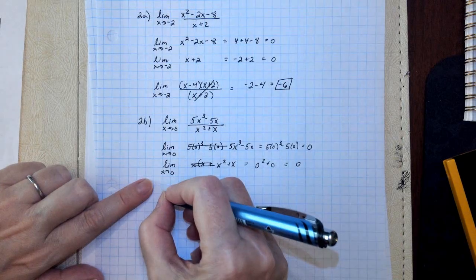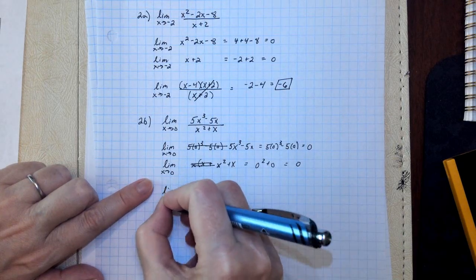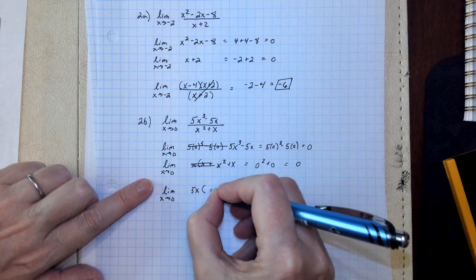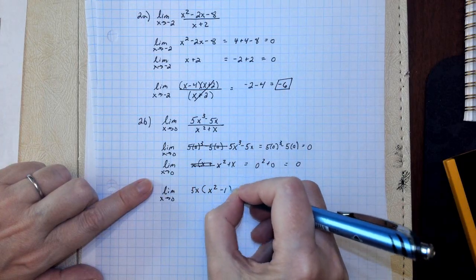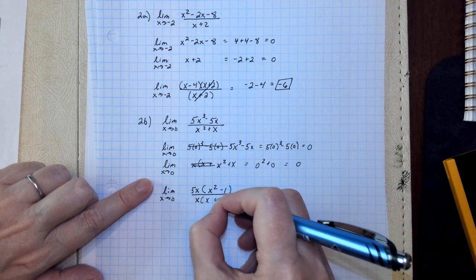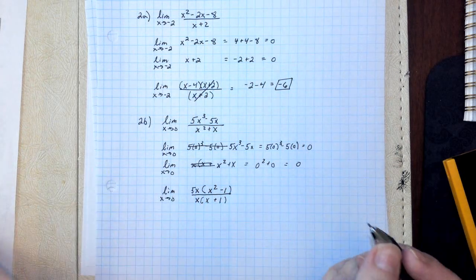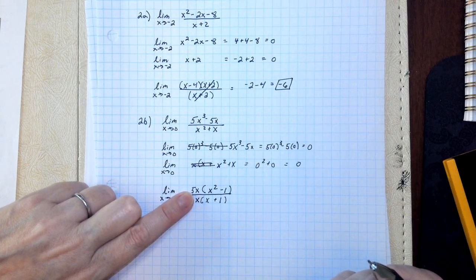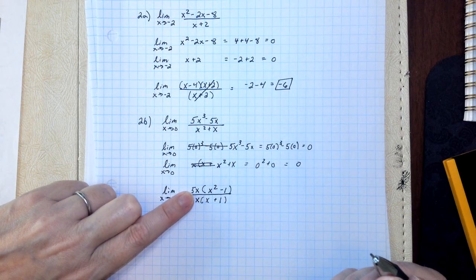So now I want to break this guy up. And I'm going to take out a 5x from the top, so I have x squared minus 1, and then x and x plus 1. Okay. Things that you need to be able to do. You need to be able to factor out a GCF. This was Algebra 1. We've done it in Algebra 2.